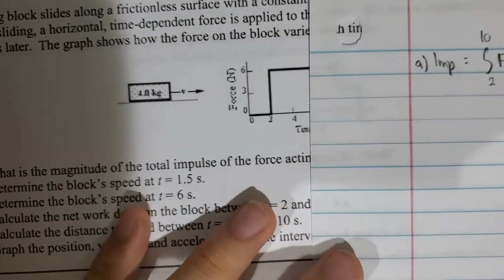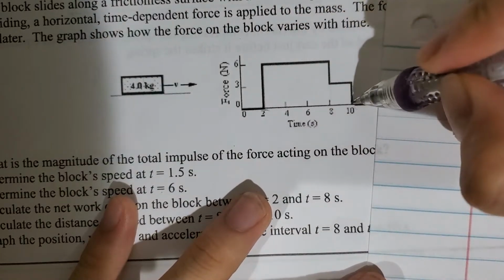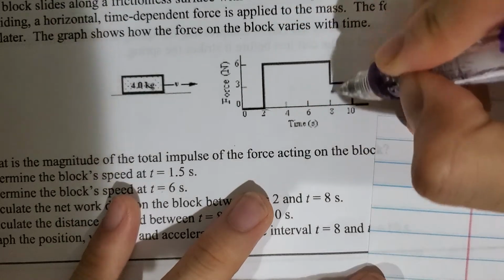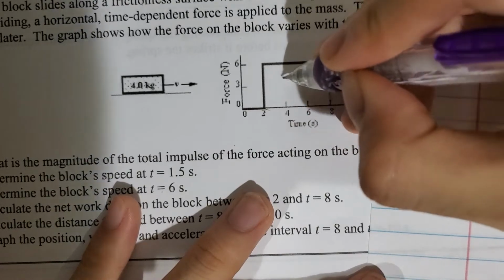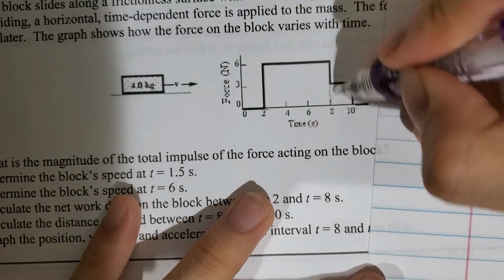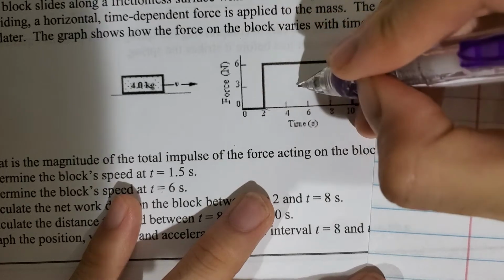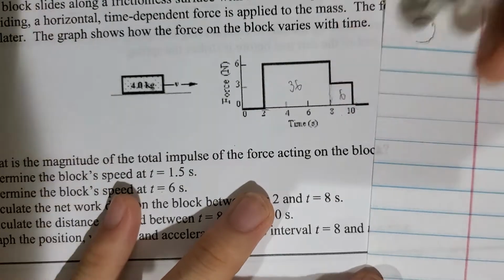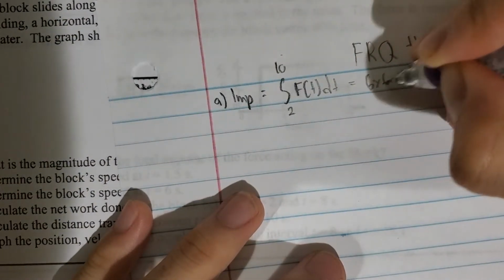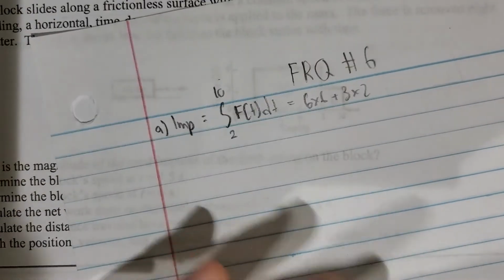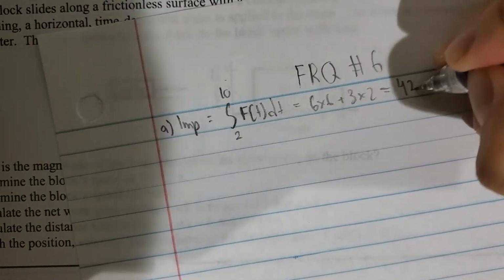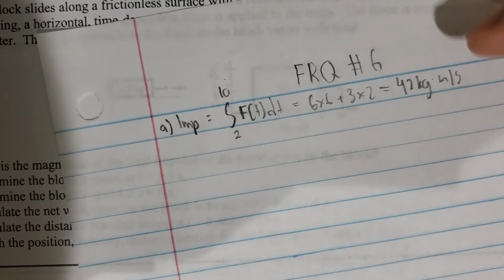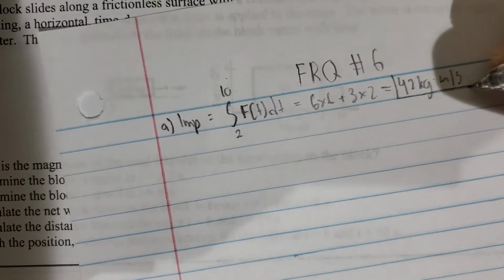Taking an integral of this is the same as taking the area under the curve. So basically the area of this whole shape right here. This is basically 2 triangles. This big rectangle right here, as you can visualize it, is 6 here and 6 up. So 6 times 6, that's 36. And we have 2 and 3 up, so that's 6 right here. So 6 times 6 plus 3 times 2 is what I essentially did. This is equal to 42 kilograms times meters per second. So this is the total impulse of the force.